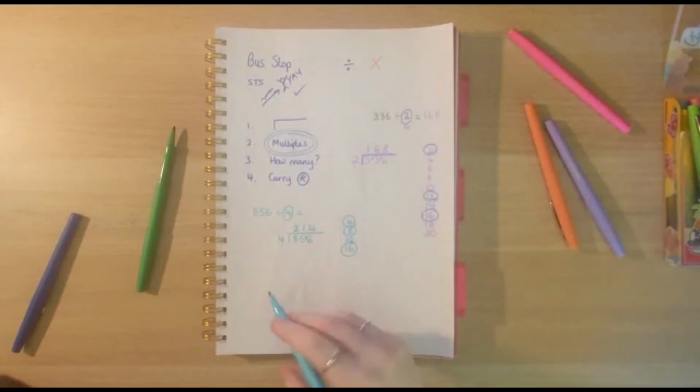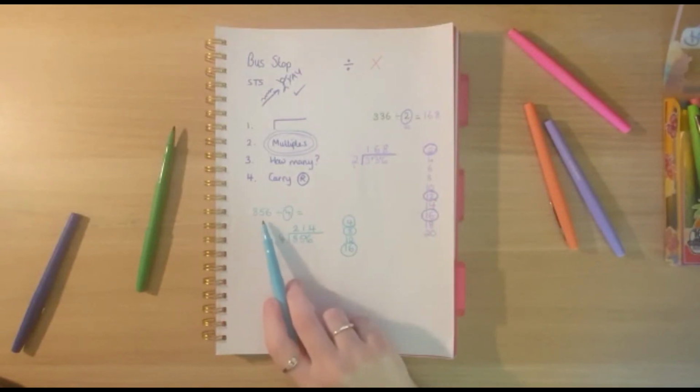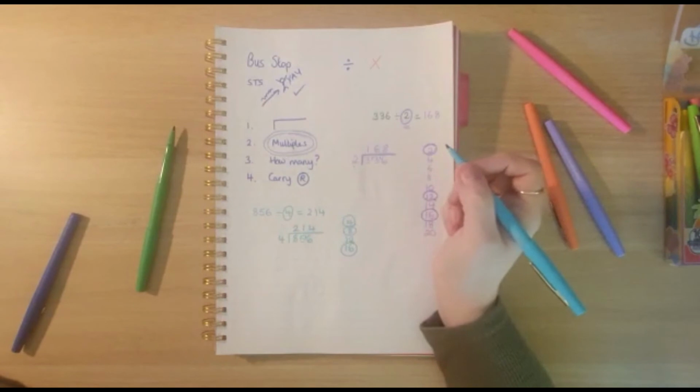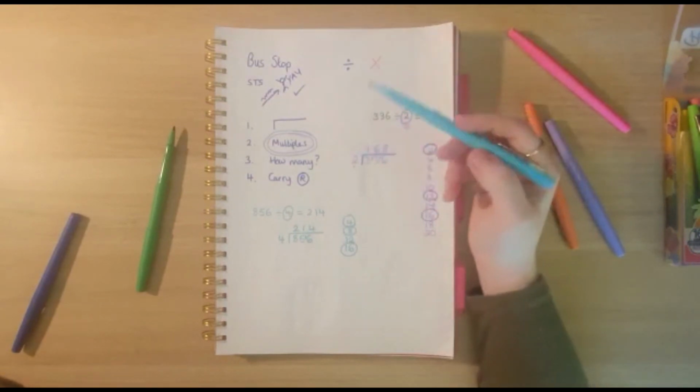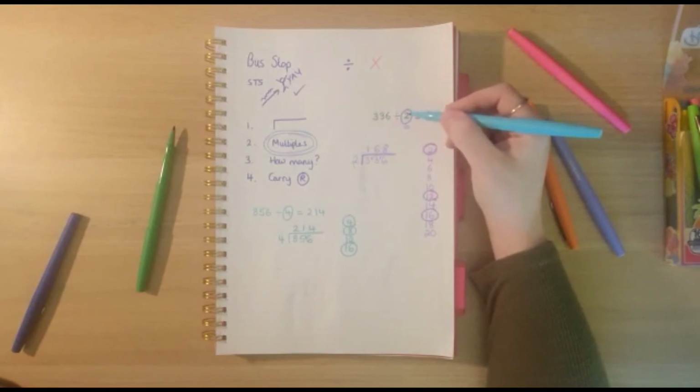All right, so we've got 856 divided by 4 equals 214. Okay, bus stop method is only used if you're dividing by 1 digit.